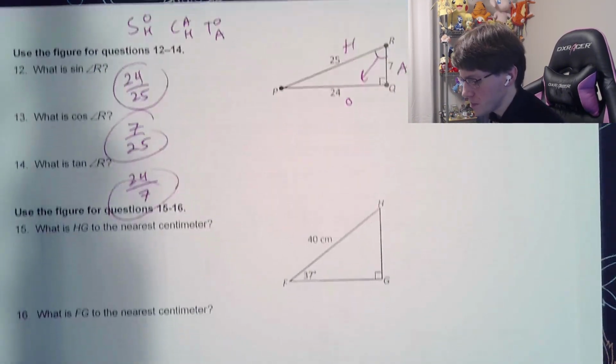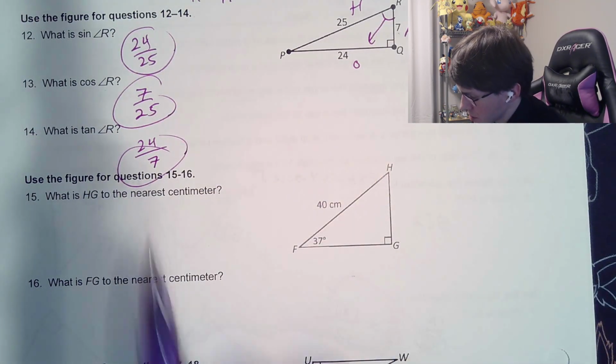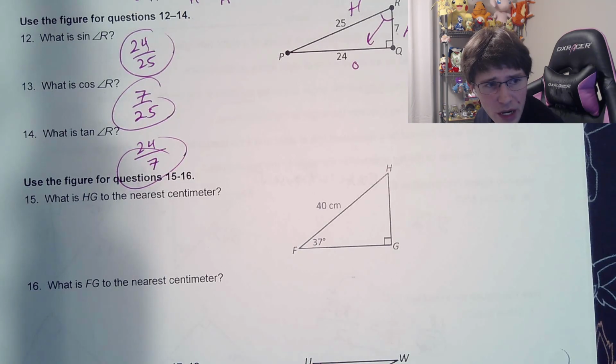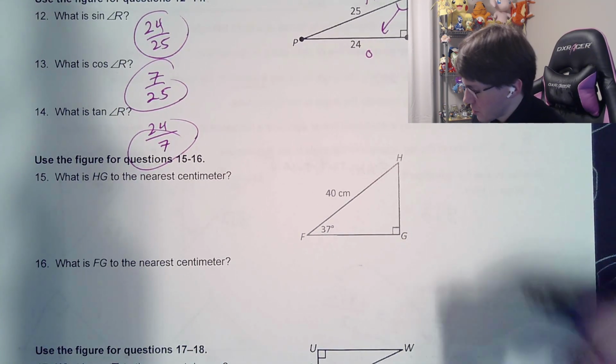Okay. Number 15, what is HG, the nearest centimeter? So this one, you have to round to the whole number, kind of interesting. So you're rounding to the whole number here, and you're figuring out what is HG. So you're trying to figure out this right here.